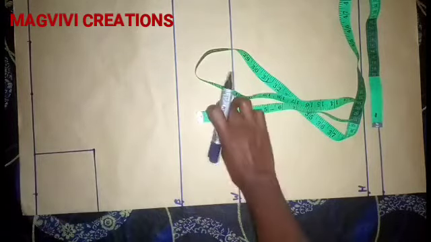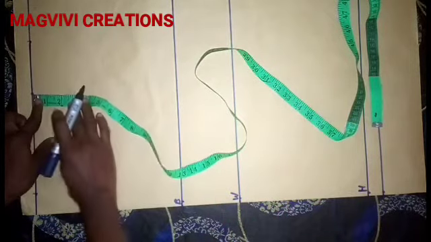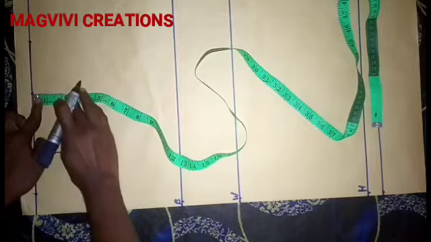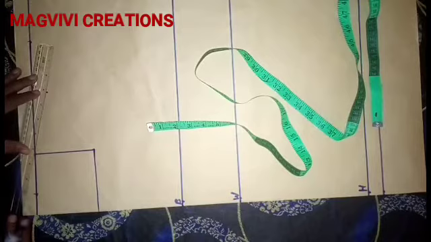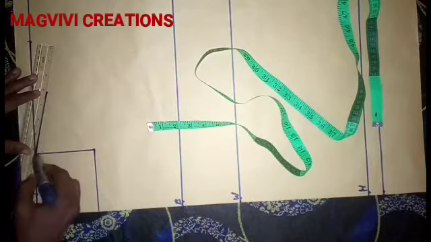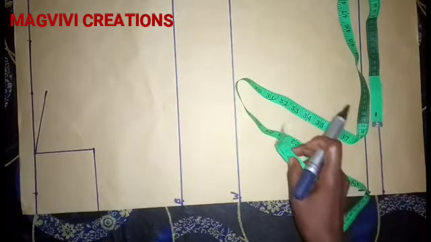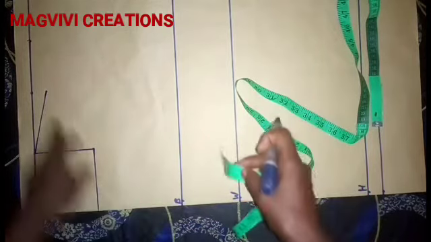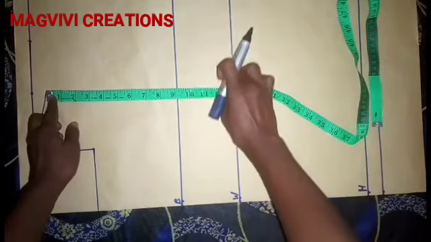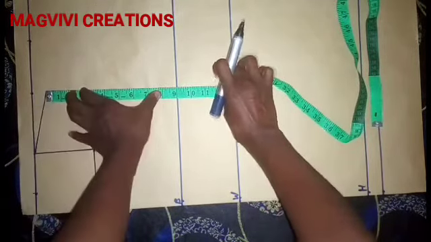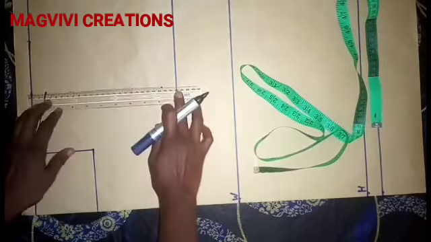So this is it. Then at the shoulder point, come down by 1 inch because of the shoulder slant. Then connect it to the neck width like so. So we'll place our armhole measurement. You can measure your round armhole, then you place it there. That's the round armhole divided by 2. So this is 8 inches for me here. Then I'll just connect it.